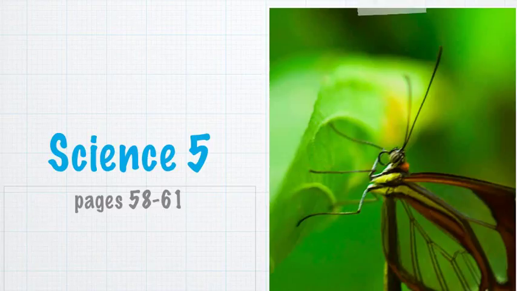Hello everyone, we are in your science book on page 58 and we are going to read until page 61.